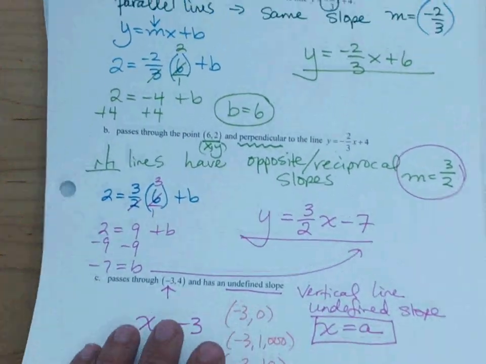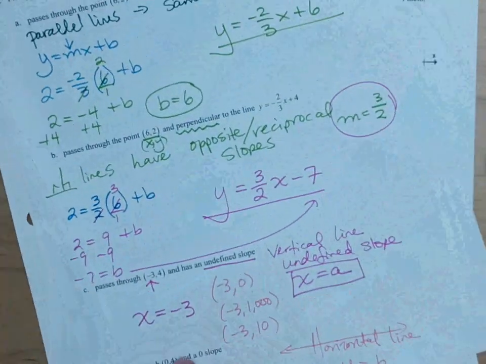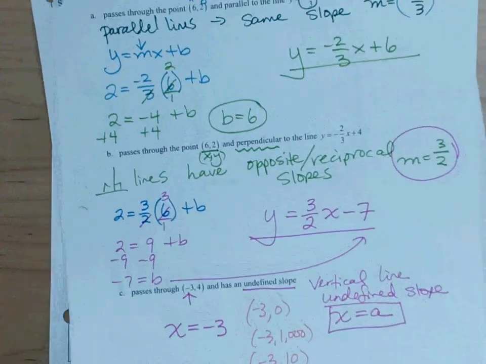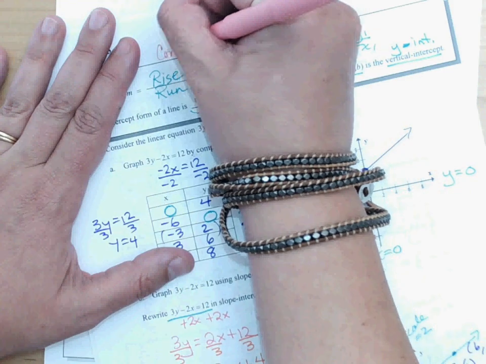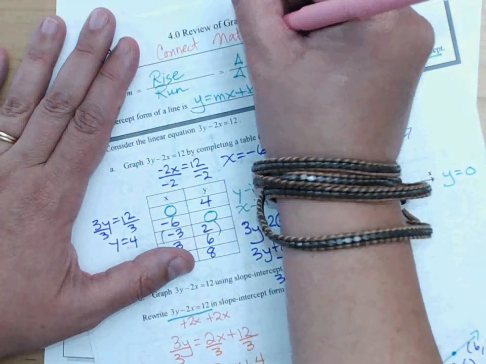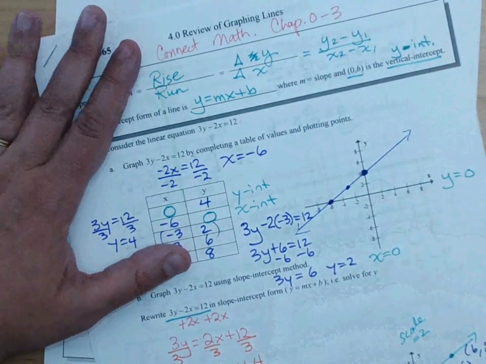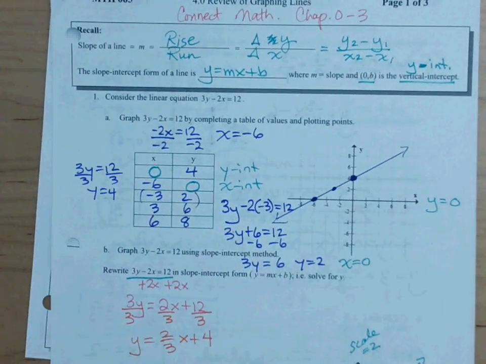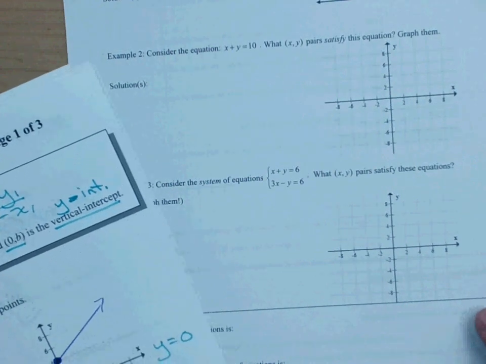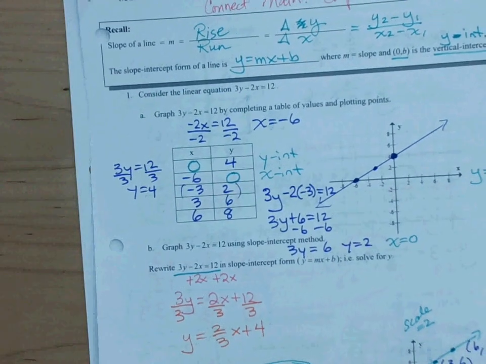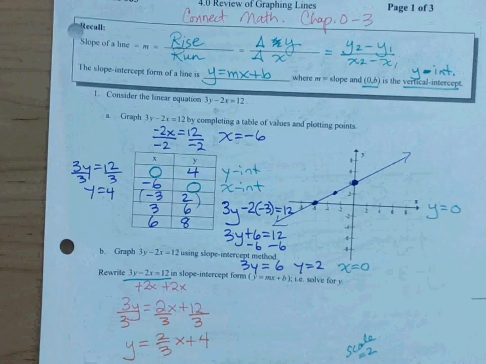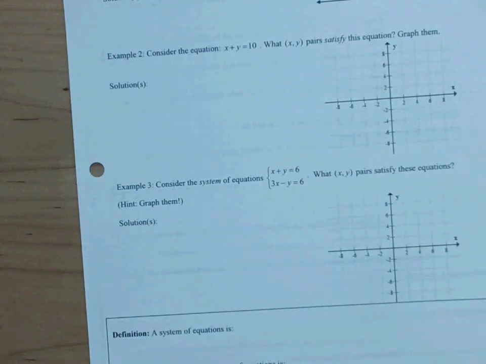So hopefully that was a good review for you on Math 60. And of course you can always go on to Connect Math and go back to chapter 0 through 3 to review. And that could be in your textbook, or you could do practice problems. But talk to me if you're feeling like you're struggling with this material, and it might be a good idea if it's been a while to repeat Math 60 and just brush up on all of this content.